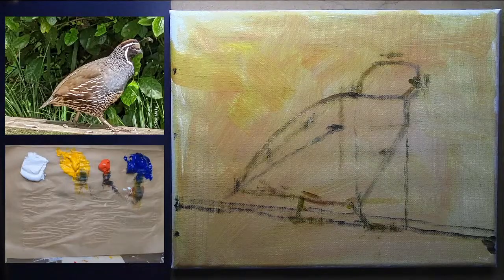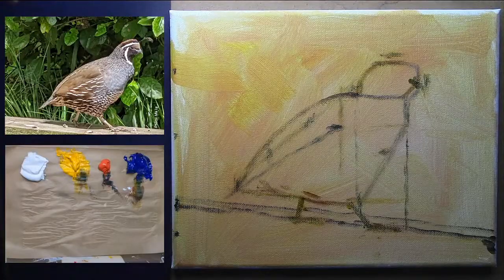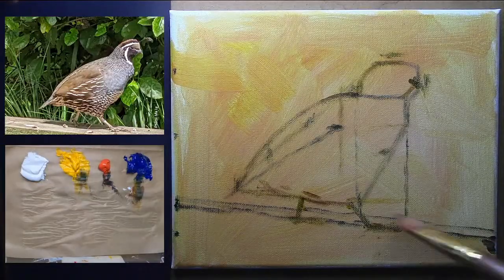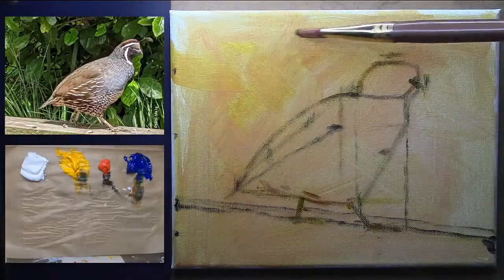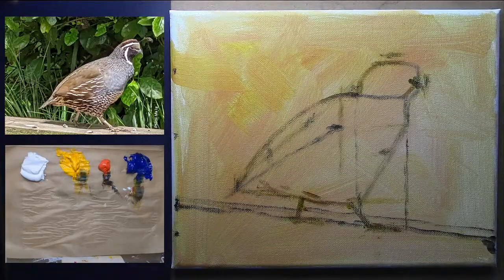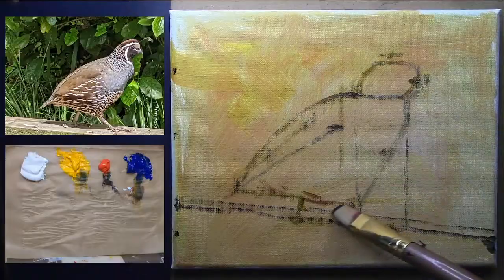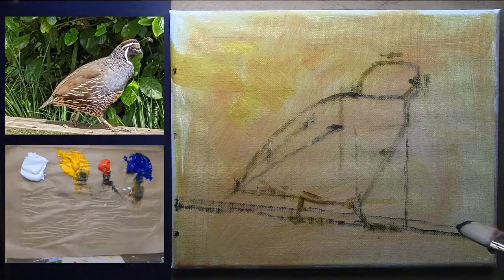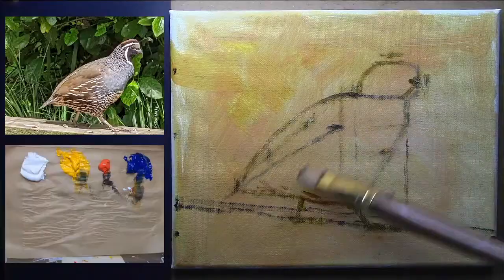So I'm going to give you a couple minutes to double check your drawing. Composition, enough fence, enough background around the quail. Double check the size of the body. And the head, that is just only a quarter of the whole body, roughly.